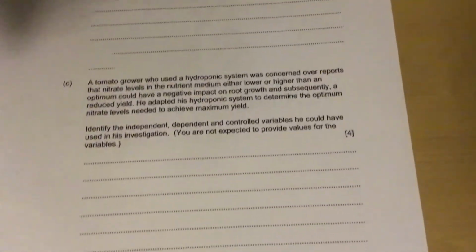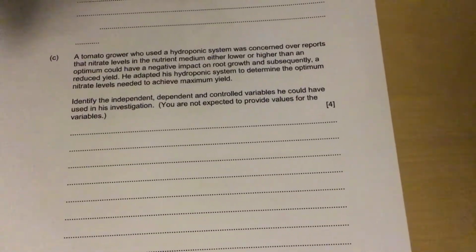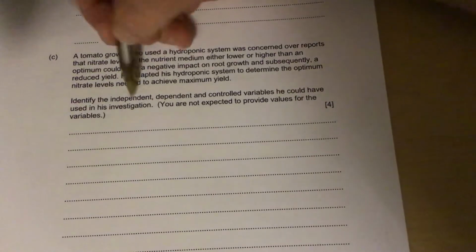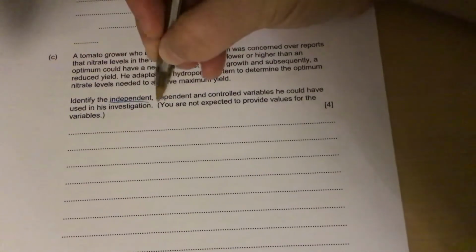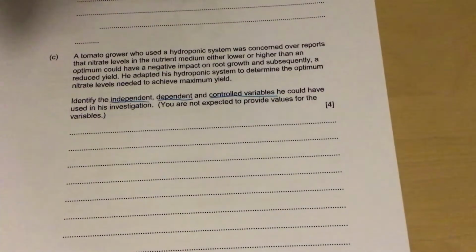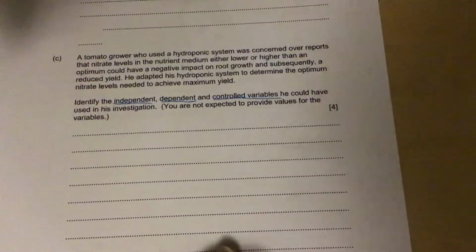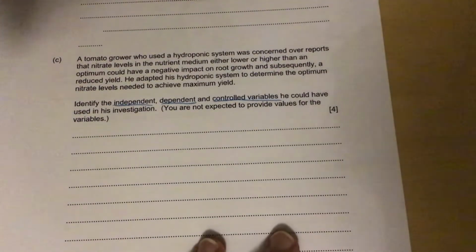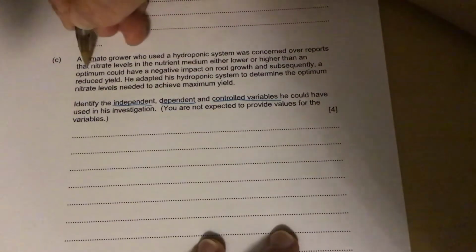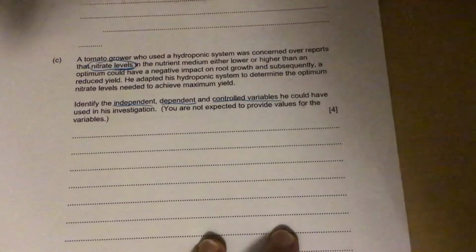Last part here for question 3. It gives you an example of an investigation that could have been carried out. You need to identify independent, dependent, and control variables. Now, I've had my little mental pickle between do I give you marks, do I not give you marks. The reason being, it tells you here in the question, nitrate levels. What is that scientific word, levels?